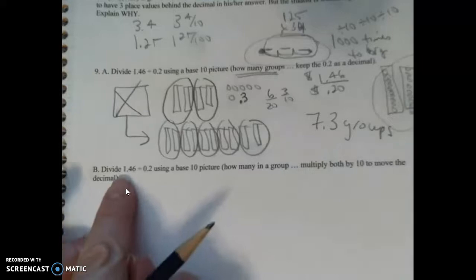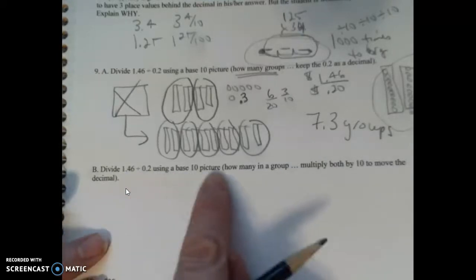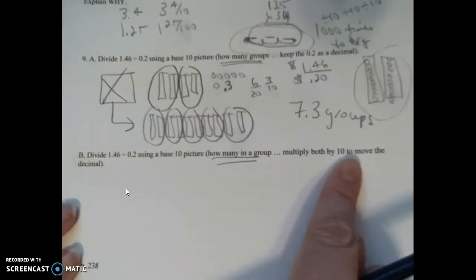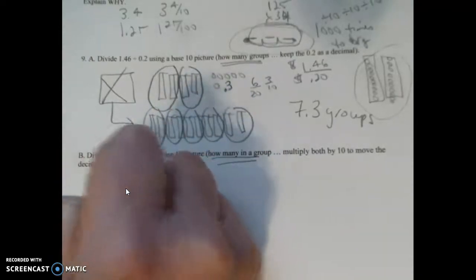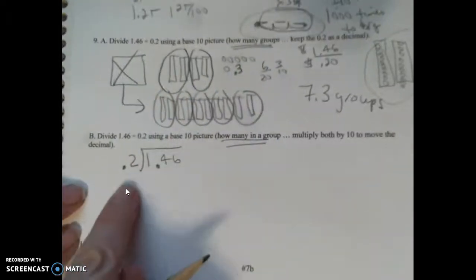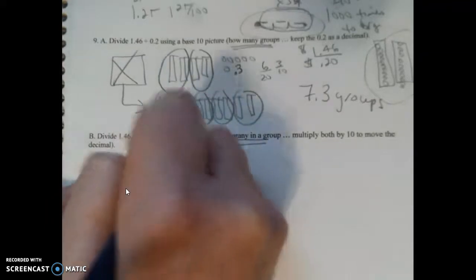We're going to take 1.46, or 1 and 46 hundredths, divided by 2 tenths. How many in a group? Now, this time we're going to move the decimal, because we want a whole number of groups. So I'm going to take the first number, put it in the house, and put my 0.2 here. This is how many groups I want. I want to have a whole number of groups, so I'm going to multiply this guy by 10 and this guy by 10.